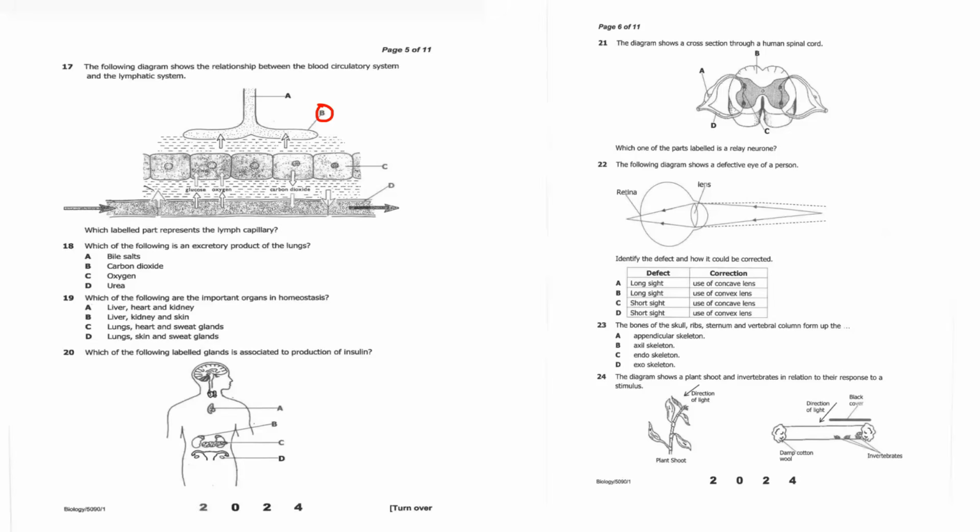Which of the following is an excretory product of the lungs? Carbon dioxide. Which of the following are the important organs in homeostasis? Is the liver important? Lungs are important. Skin is important. Now, when you talk of the sweat gland, they are found in the skin.